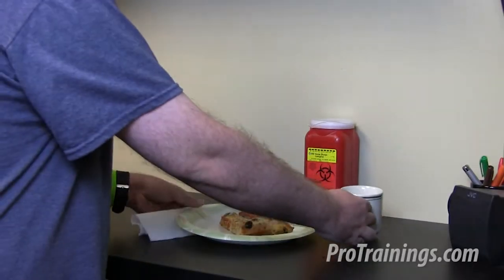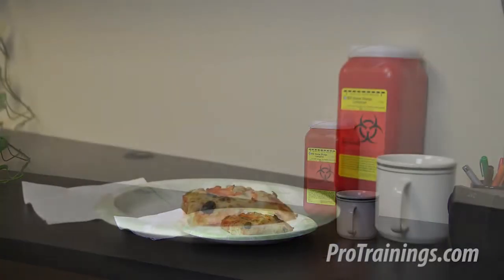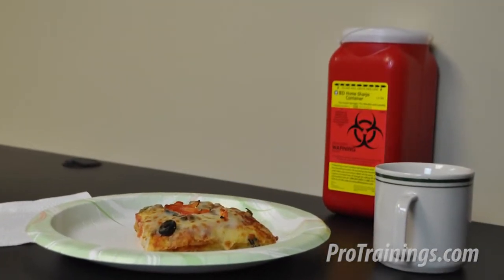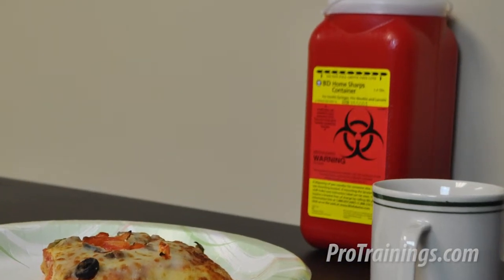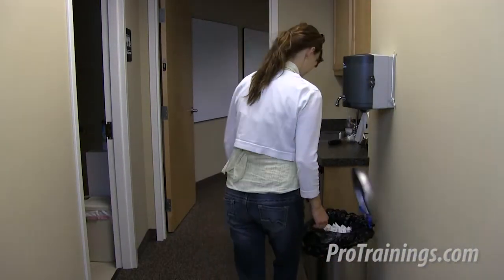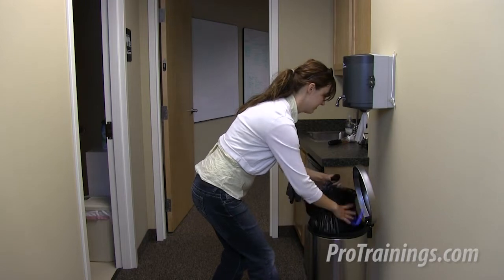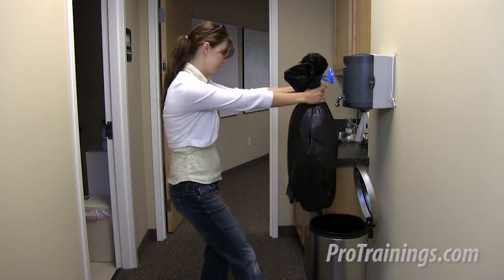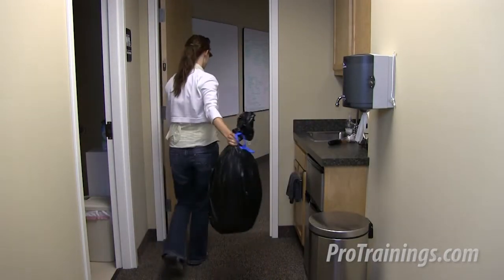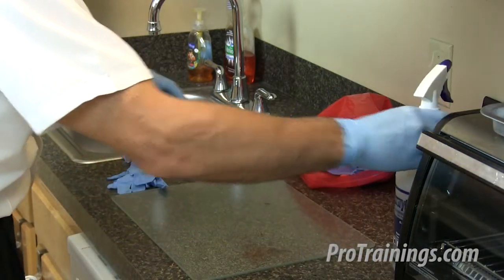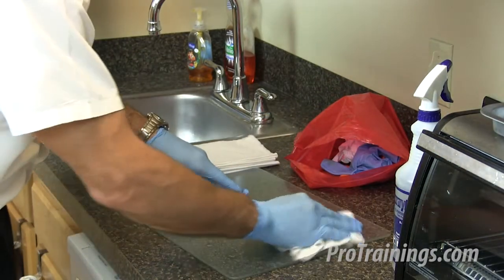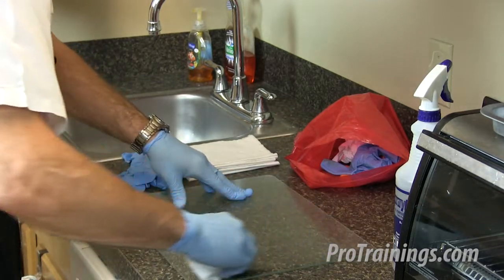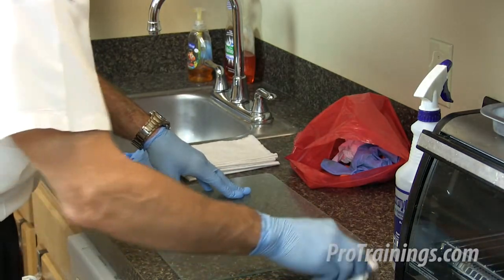Make sure you don't eat, drink, smoke, apply cosmetics, handle contact lenses, or do anything where there's a possibility of exposure to bloodborne pathogens. When emptying trash containers, don't use your hands to compress the trash into the bag. Instead, lift and carry the trash bag away from your body. All equipment and environmental and working surfaces need to be cleaned and decontaminated after any kind of contact with blood, body fluids, or any other potentially infectious materials.